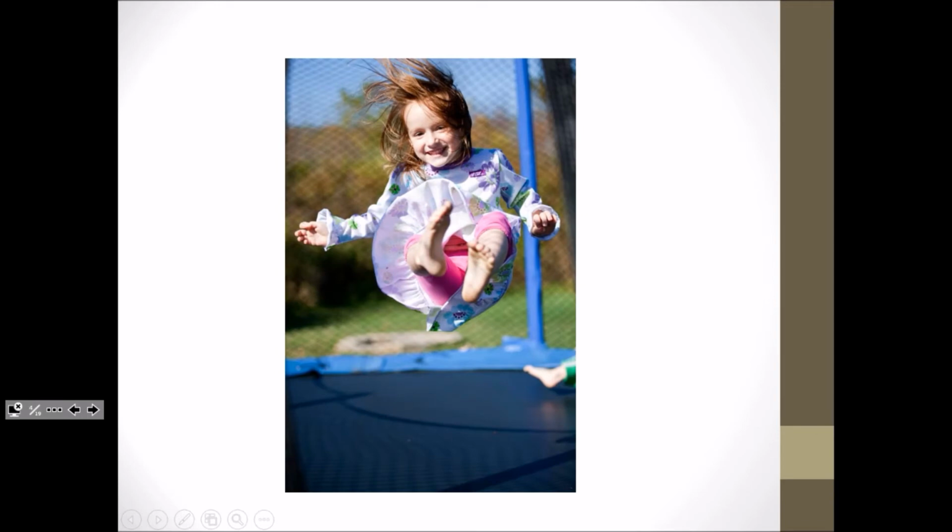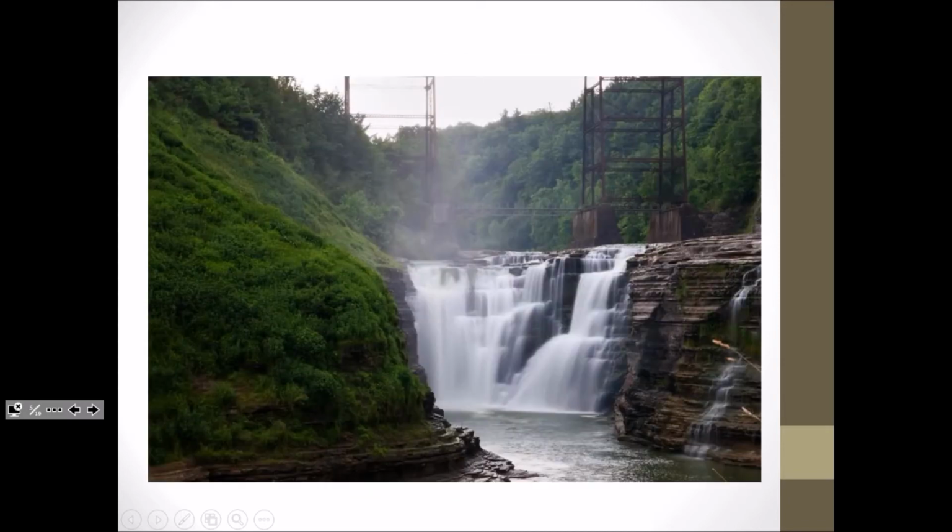Here's a photo I took of my daughter jumping on our trampoline, and I froze her action in midair. I actually remember that the shutter speed for this was about 1,000th of a second, and I took this in a burst mode, which can be done in film. It's a little tricky. You have to have one of the cameras that's able to do that, where you take a series of photos and then you're able to go back and pick the best one for the situation.